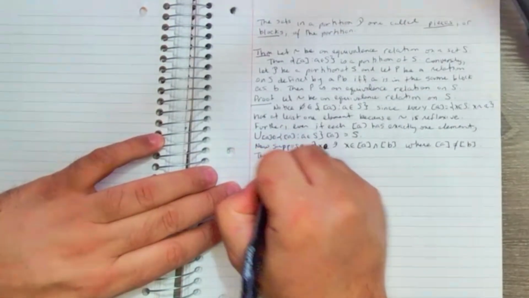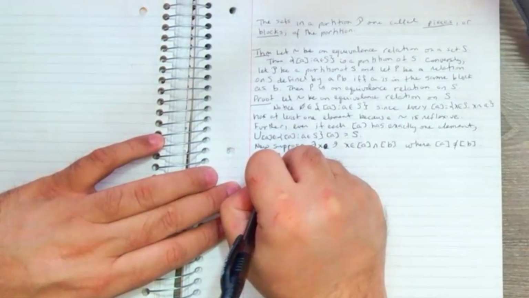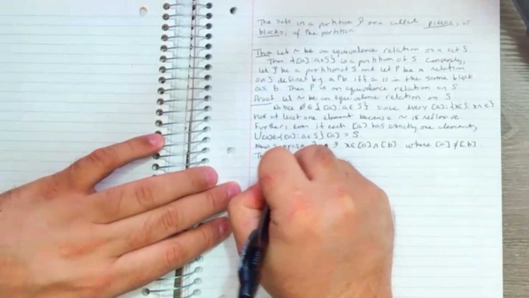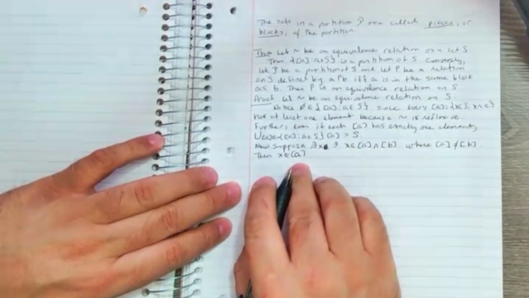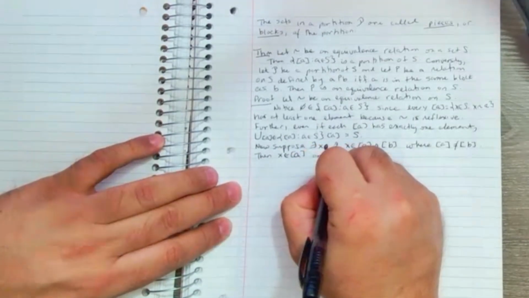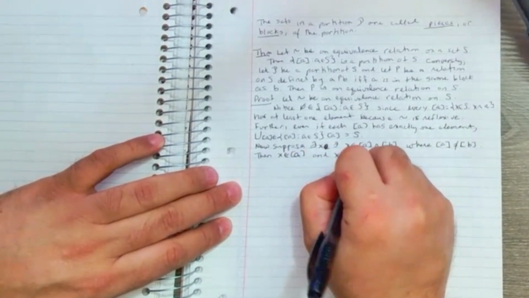Then X is an element in the equivalence class of the element A, and X is in the equivalence class of the element B.